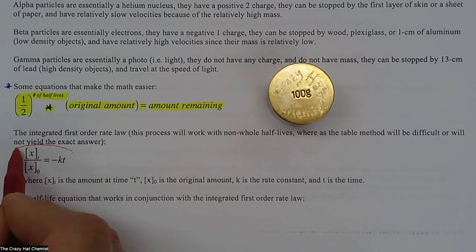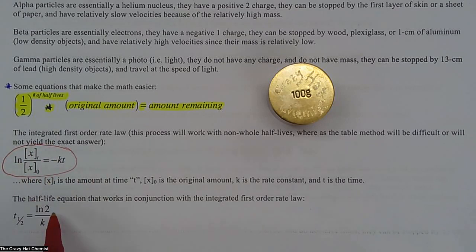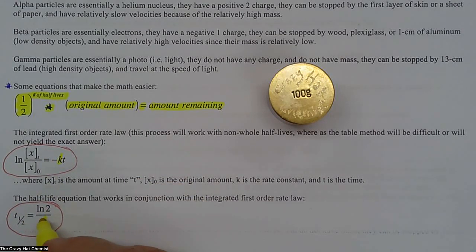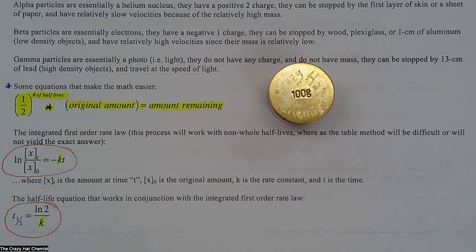Now this integrated first-order rate law goes hand in hand with the half-life equation. You need two of these equations, either substitute them in or work with them in sequence, to be able to solve them most commonly. The half-life equation works in conjunction with the integrated first-order rate law: t of 1/2, the half-life, equals natural log of 2 divided by k. What holds these two equations together is k, which is the rate constant.